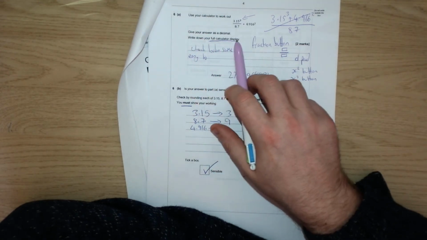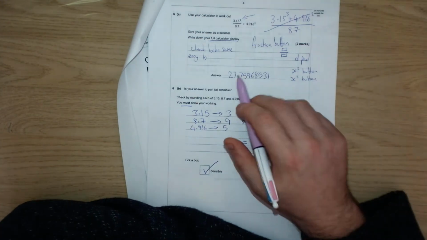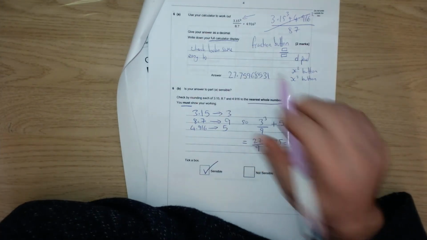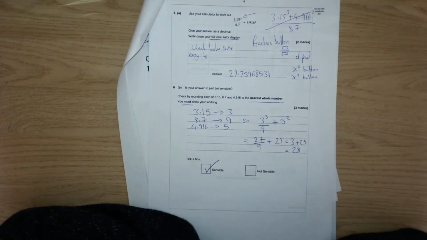Write down your full calculator display. Again, you're not rounding, it's asking you full calculator, so therefore that was all the digits on the calculator when I typed it in. This is a bit of a weird question, this next bit.